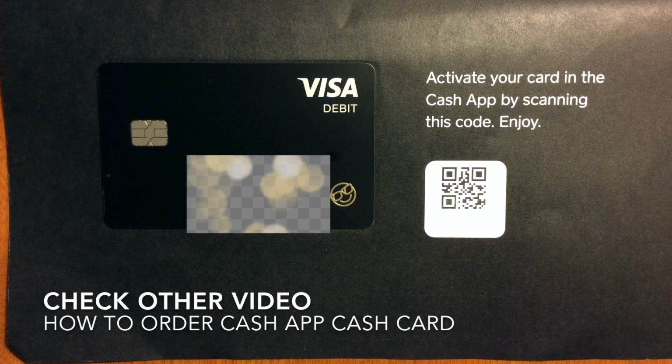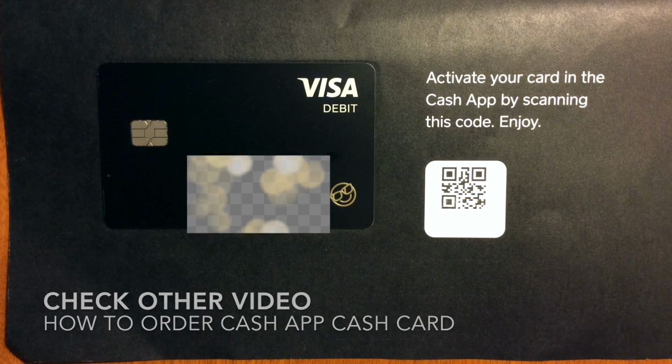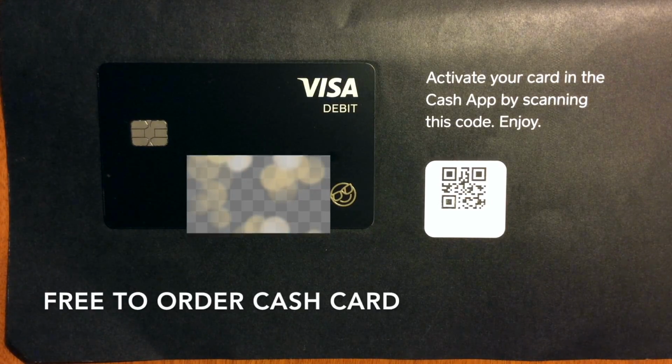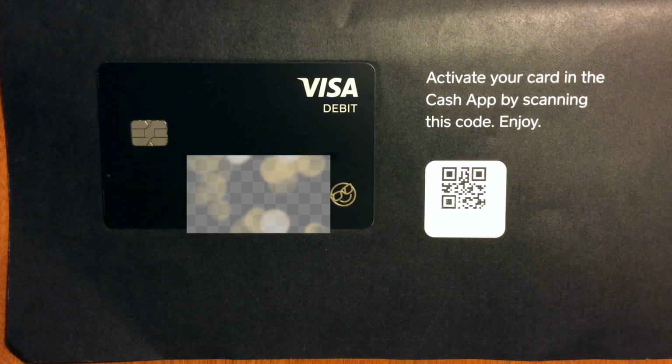Ordering your card is free, so you don't have to worry about paying anything for your cash card. The wait was about a week. To me, I felt like it was longer than a week, but maybe I wasn't counting the days right. But yeah, so let's get started.